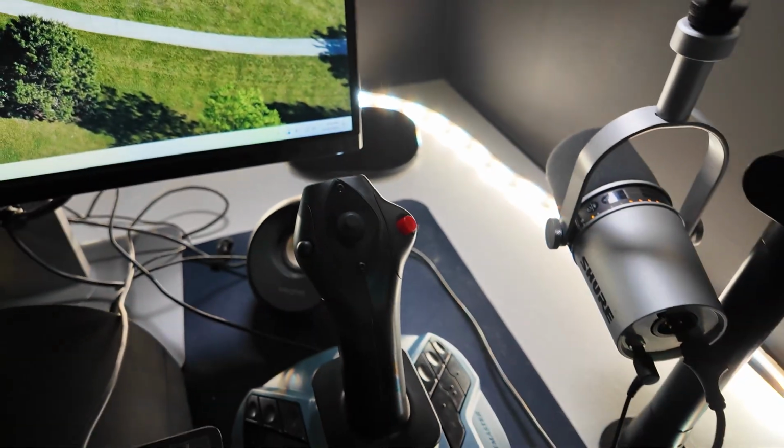Now, for the last part of the simulator setup, we are actually going to have to stand up for this, because this is the most exciting part. The next part, we actually have to get up and move off of the desk for a little bit, but come over to the side.